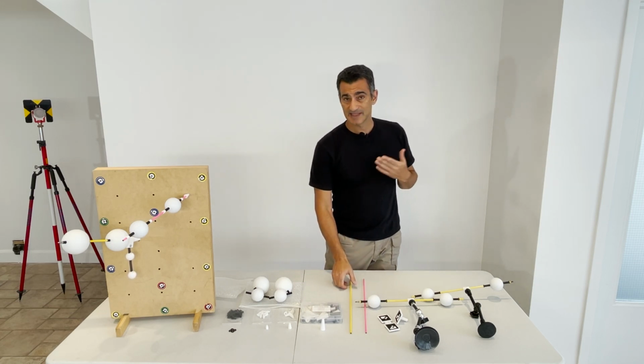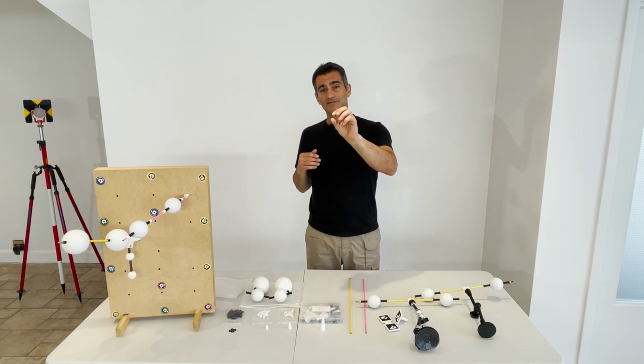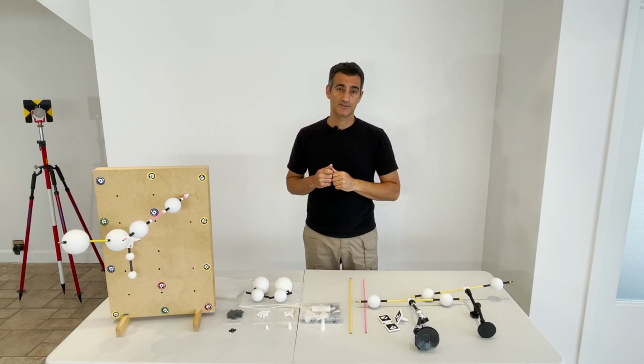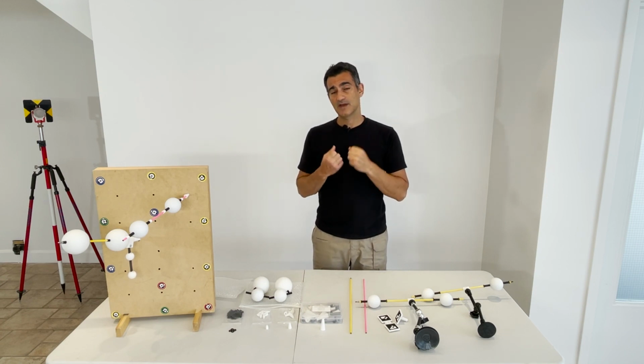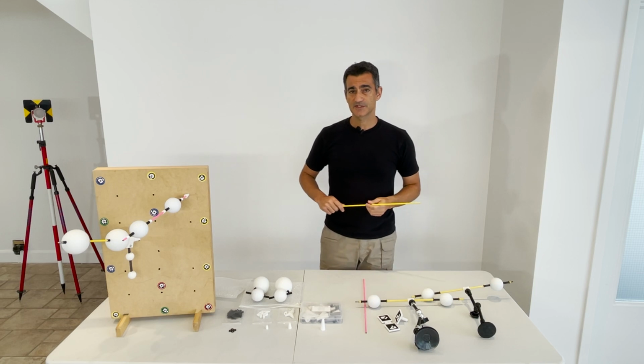Now, when it comes to a laser scanner, the farther away you get, the fewer points you have on an object. So it's important to recover as many points as possible. Let's consider a few different scenarios.